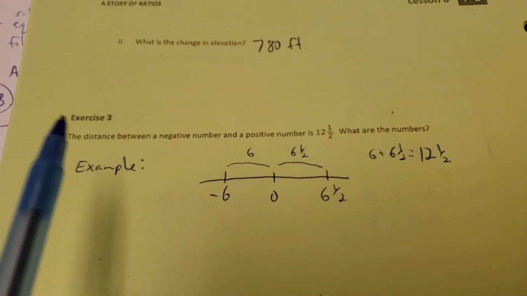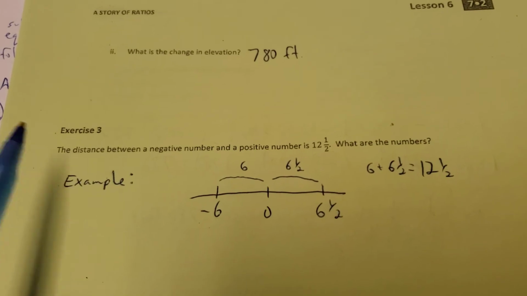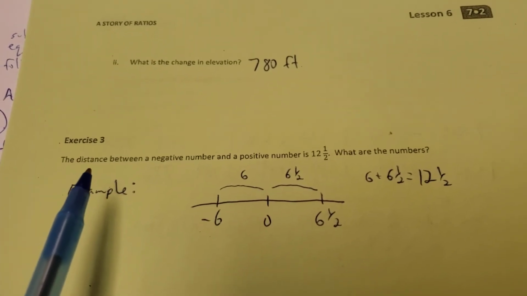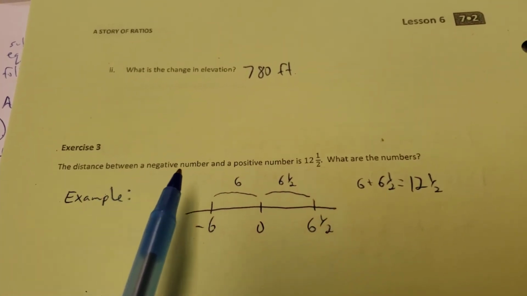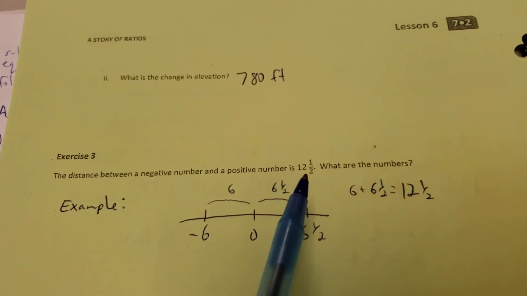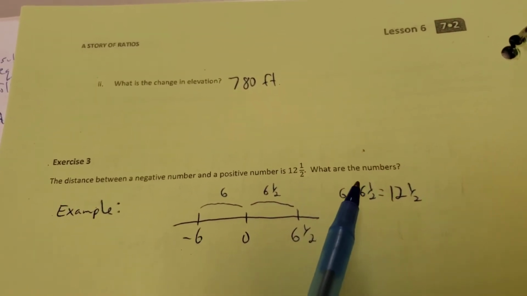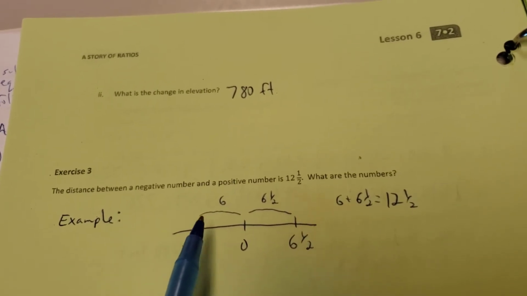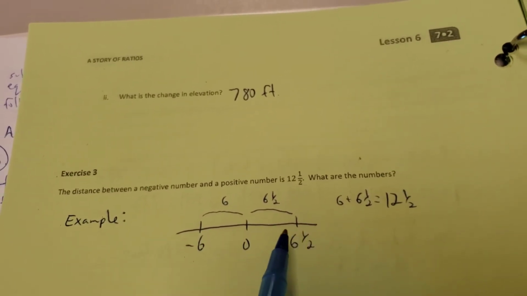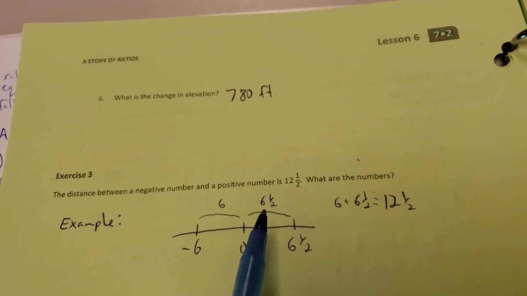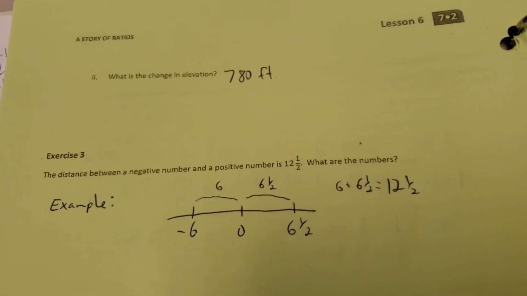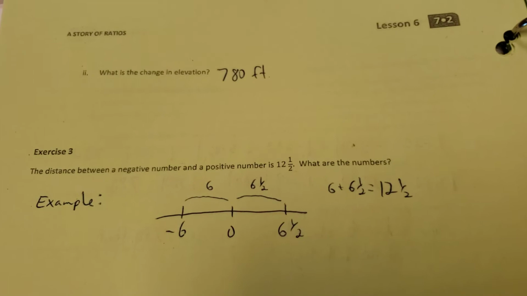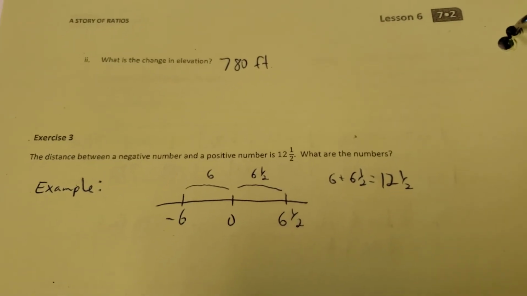All right, here's just a random example here that you can pick any choice of numbers. I just picked a -6 and a 6.5 here. It says the distance between a negative number and a positive number is 12.5. What are the numbers? So like I said, I just picked the -6 because that's a distance of 6. And from 0 to 6.5 is 6.5. If you add those two distances together, you get 12.5. Now you could have had a lot of different possibilities here, but those are just the two that I picked.